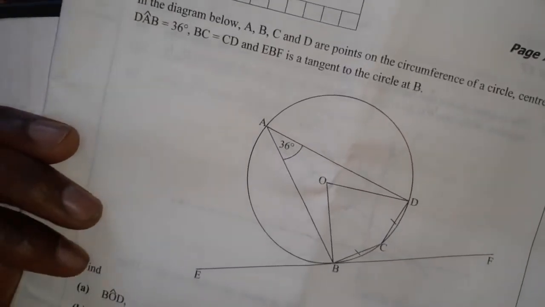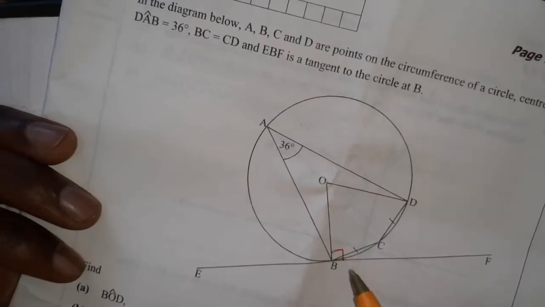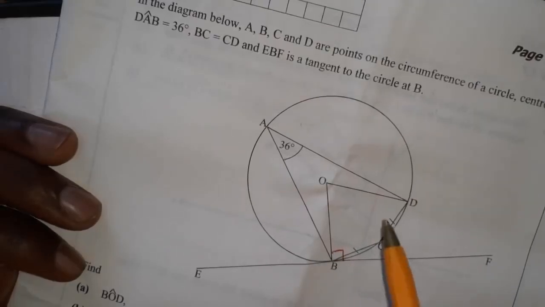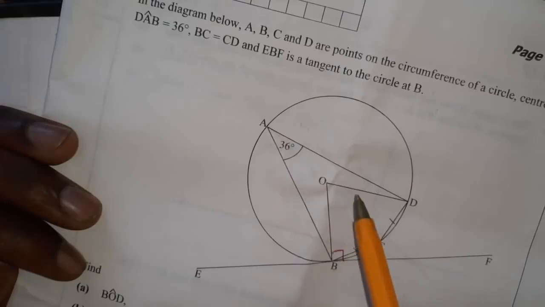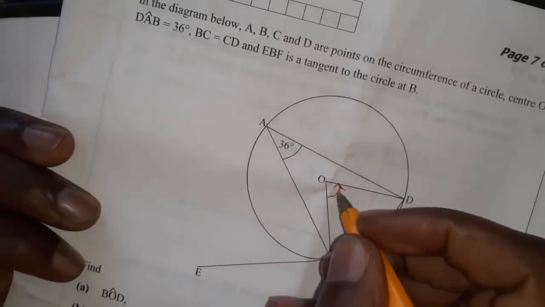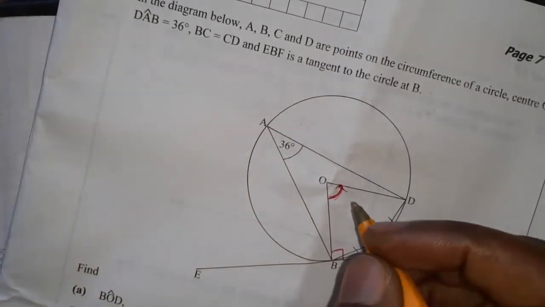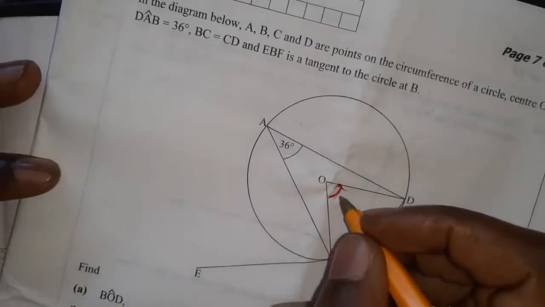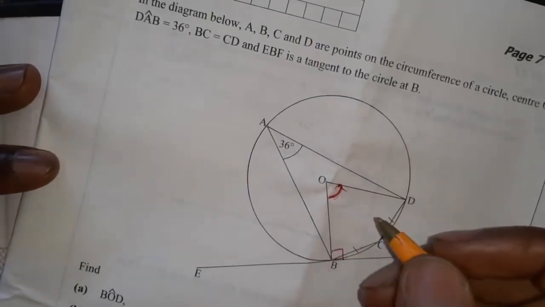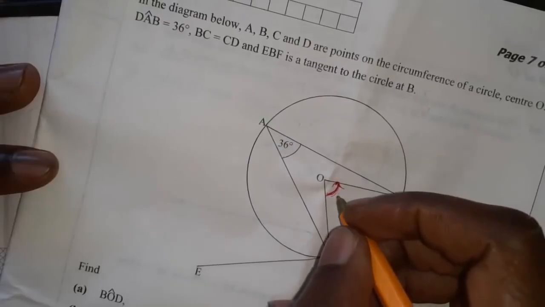So, if this is a tangent, we must know that this angle is 90 degrees. And the angle on the circumference is twice this angle here. So we need to multiply so that we can get this one here as what?